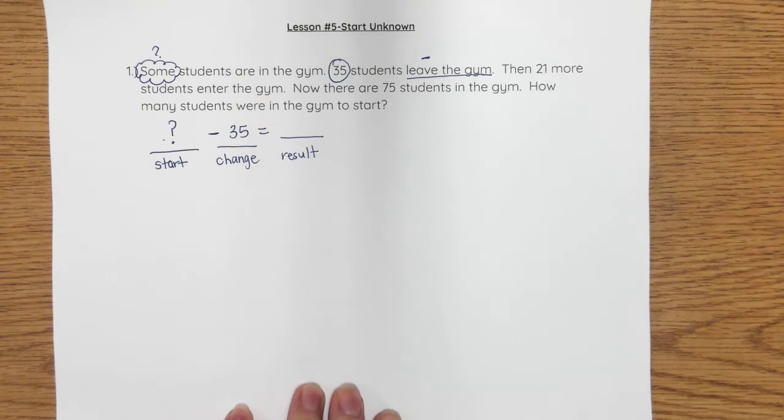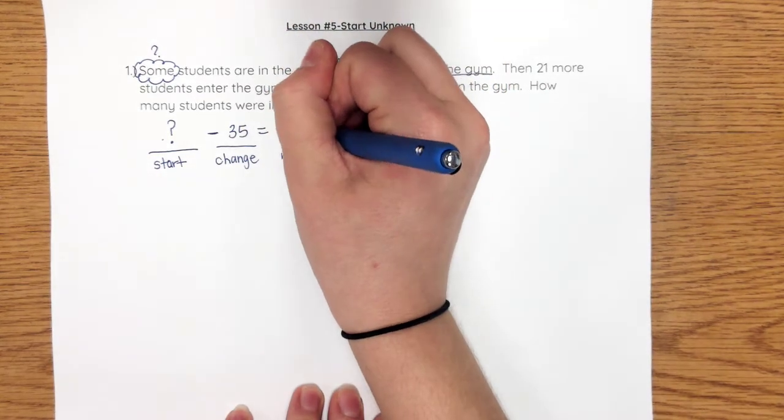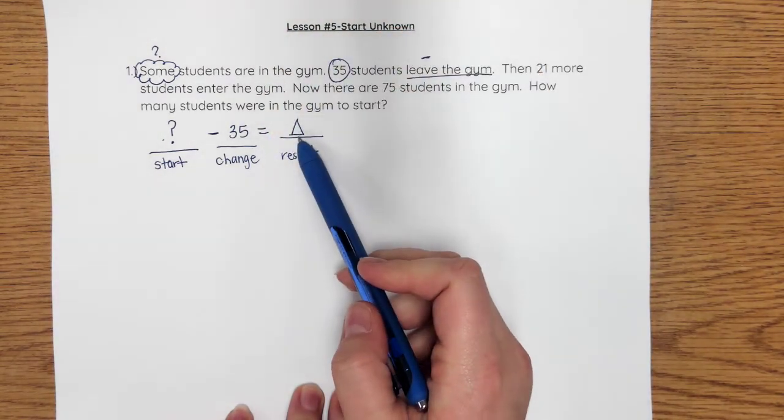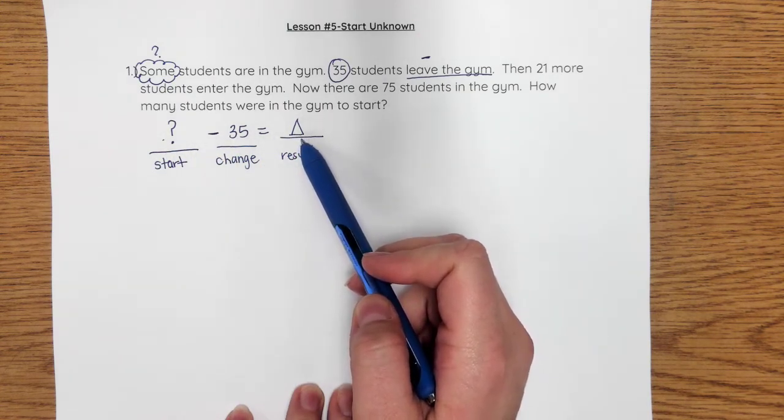Well, I don't get a result. I don't know how many students are left in the gym. At this point, I don't know, so that is another unknown number. And in this case, since it's unknown, I'm not going to use the same symbol because it's two different numbers. I'm going to use a triangle in this case.